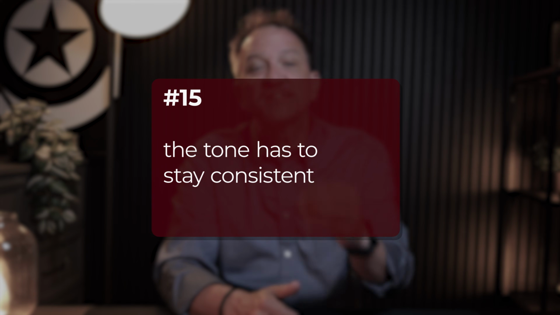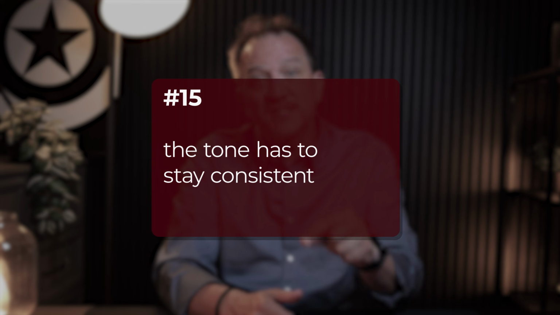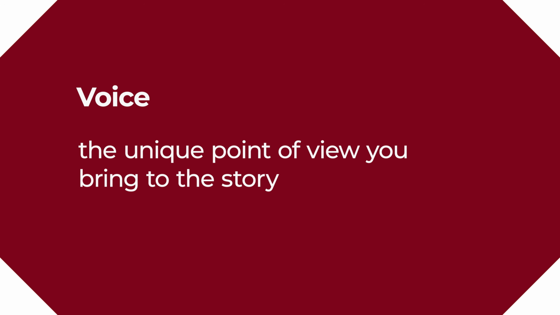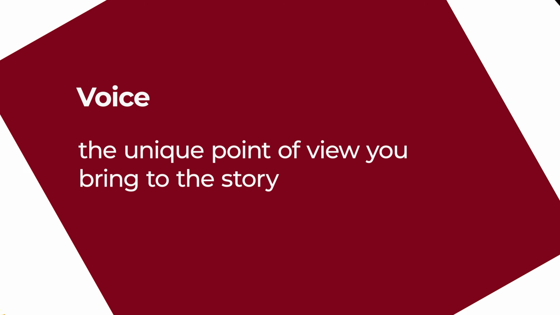15, tone, matters more than most writers realize. If your first 10 pages read like a rom-com, but halfway through the script it becomes a horror movie, the reader's going to wonder if you even know what you're writing. So the tone has to stay consistent. And this gets into a related element, your voice, the unique point of view that you bring to the story. The best scripts aren't just competent, they're distinctive, and they deliver what they promise. So don't write with an inconsistent tone or a flat voice.